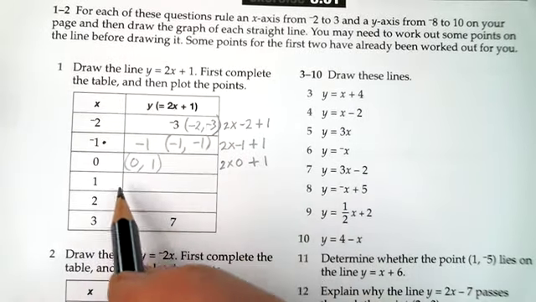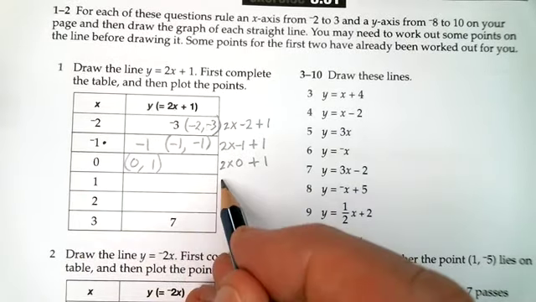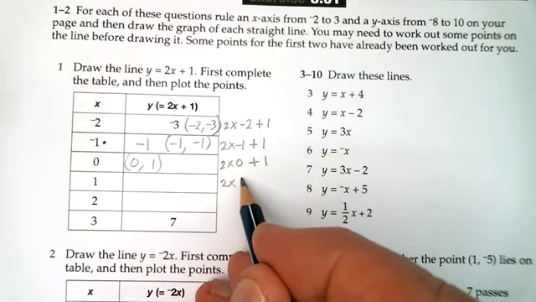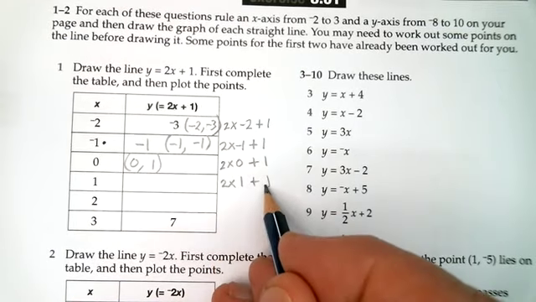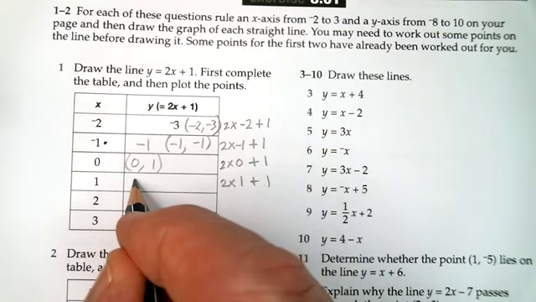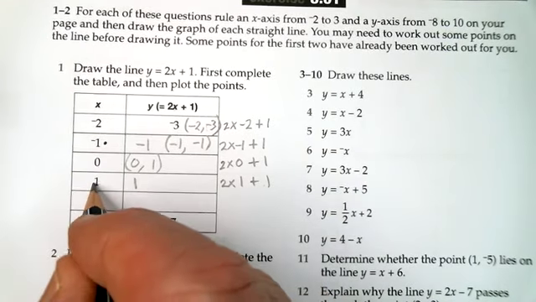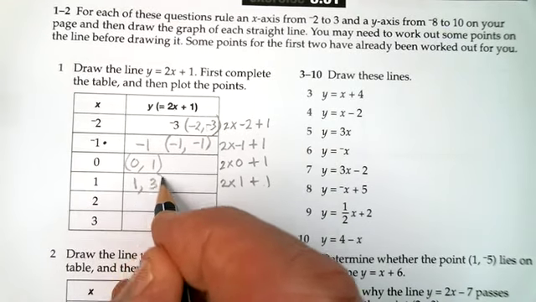Let's have a look at this one here. This is going to be a 1. So it's going to be 2 times x, which is 1, plus 1. Well, 2 times 1 is 2 plus 1 is 3. So it's going to be 1, my x value, 3.